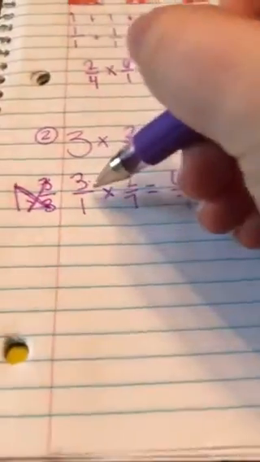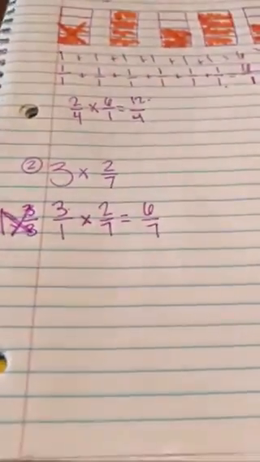That's it. So just put your whole number over 1 and then multiply straight across just like you normally would. A lot of students want to do, say, 3 over 3, and again, that would equal 1. So we definitely don't want to do that. Okay, make sure you put your whole number over 1. And that'll be it.